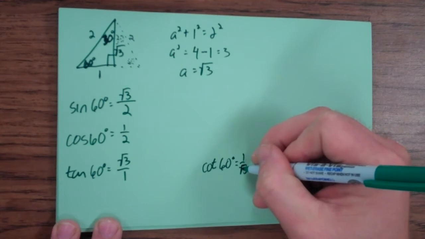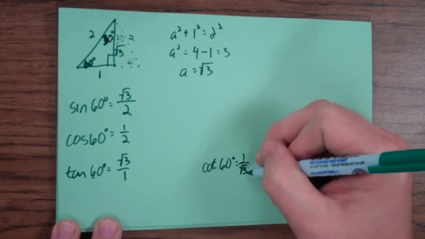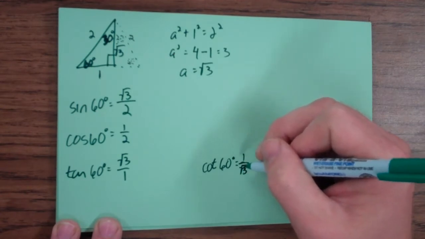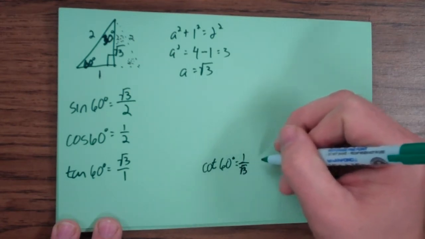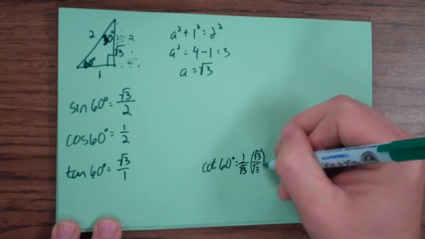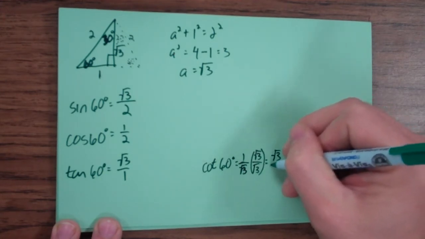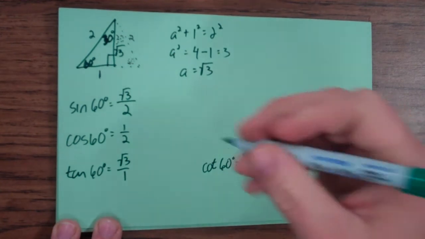But remember, by convention, we need to rationalize this denominator. So what do we multiply by? Well, square root of 3 times the square root of 3 would make it not irrational, right? It would make it not a square root anymore. So we'll multiply by the square root of 3 and the square root of 3. I'll get the square root of 3 over 3. And that is the cotangent.